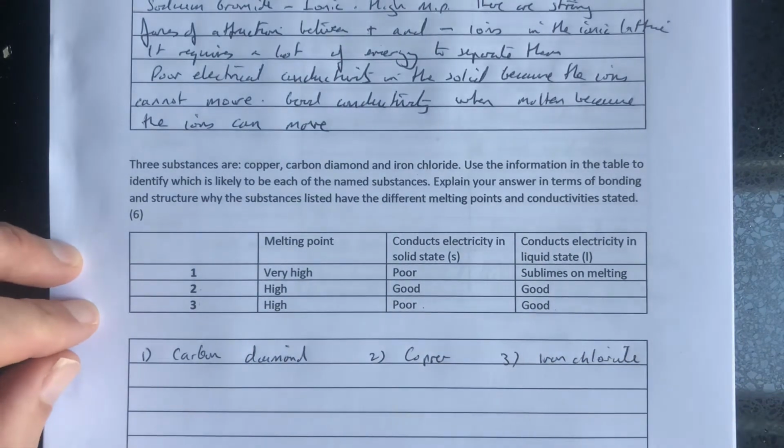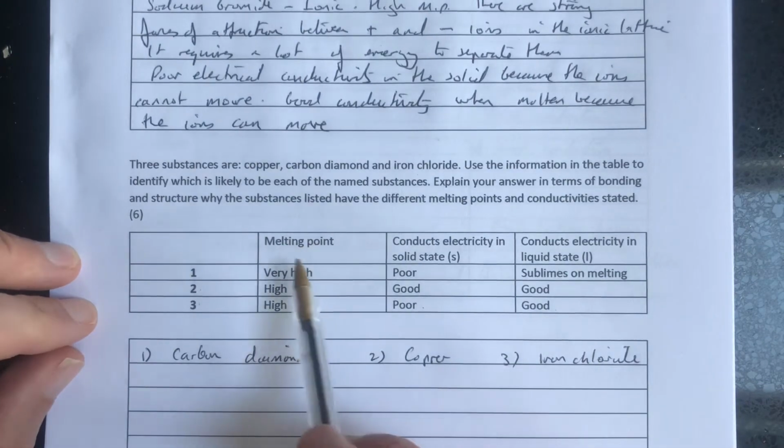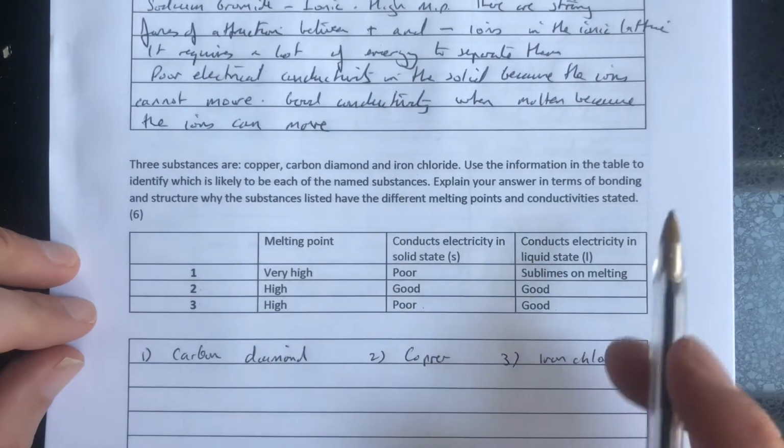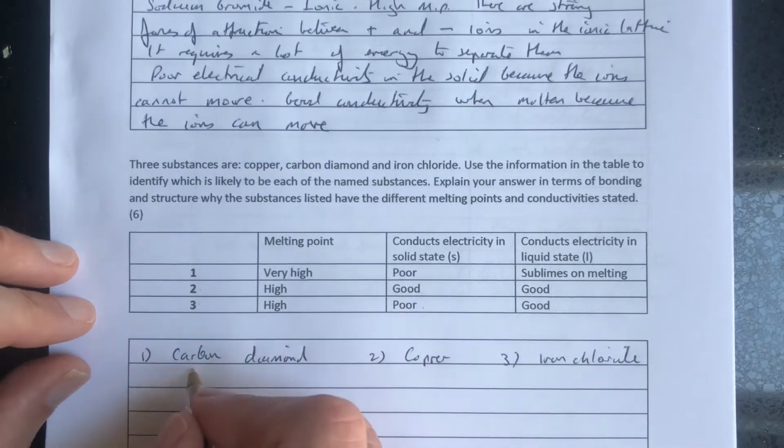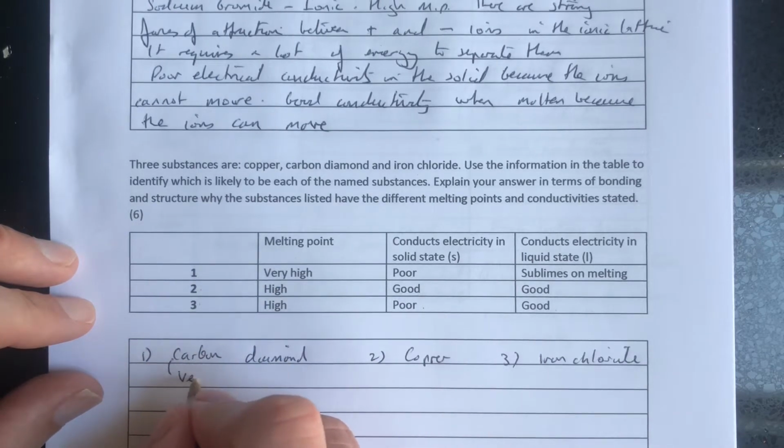Now we need to explain why we've made those decisions in terms of melting point and conductivity. So we need to explain melting point and electrical conductivity for each and every one of these, and just go through them one at a time. So we'll do carbon diamond here first. Carbon diamond, very high melting point.